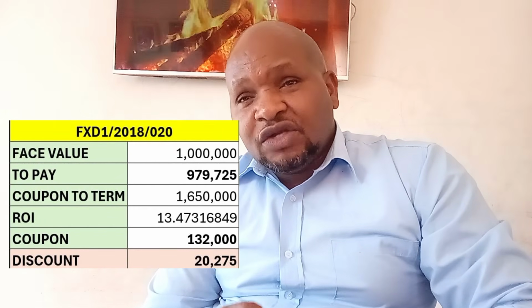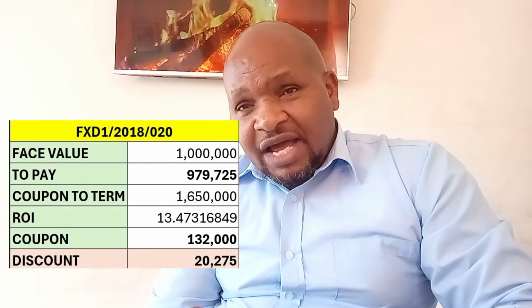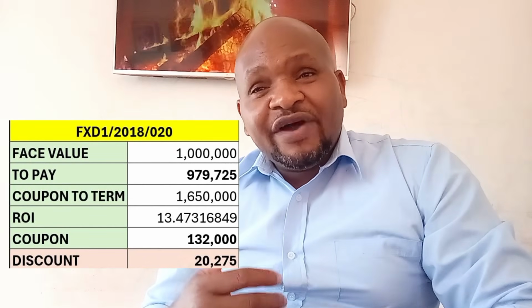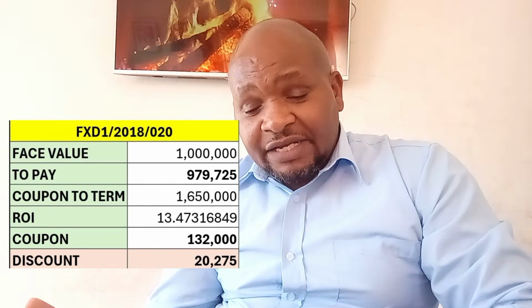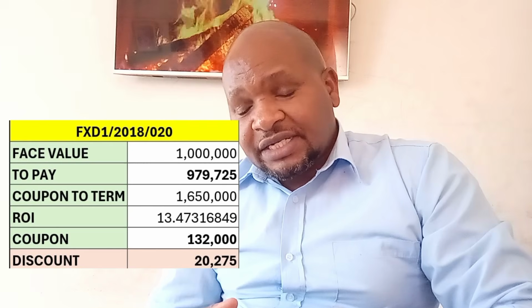Take an example of the FXD1 2018-20, which has attracted a discount out of the September 2025 bond auction. For an investor with a face value of 1 million in the bid, they will pay an actual amount of 979,725 shillings.